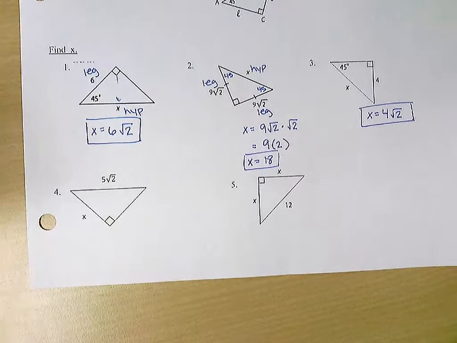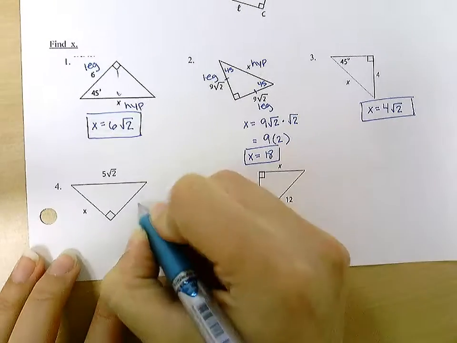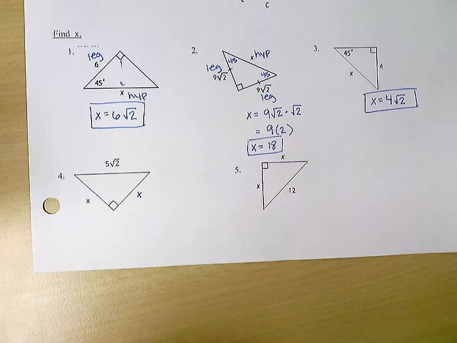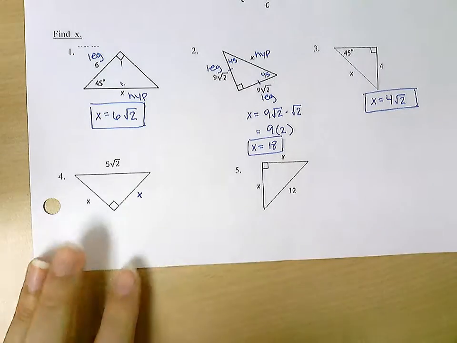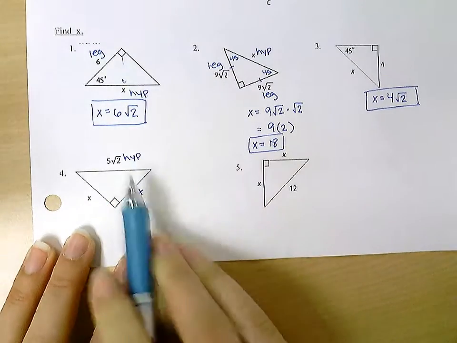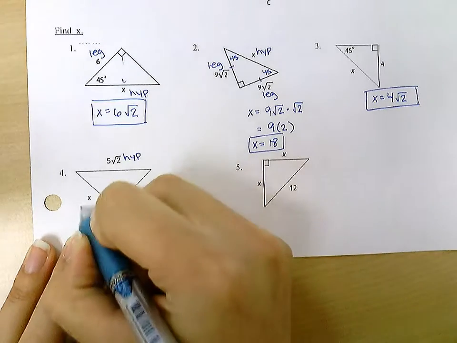All right, the last two here are a little bit different. So this side is also supposed to be an x so that you know that they're equal. Okay, so this is a 45, 45, 90-degree triangle. Labeling my sides, I have the hypotenuse over here. My other two are legs.